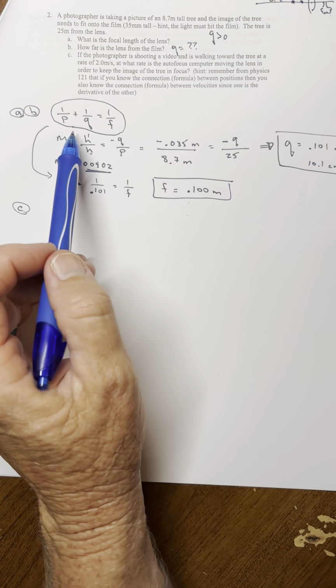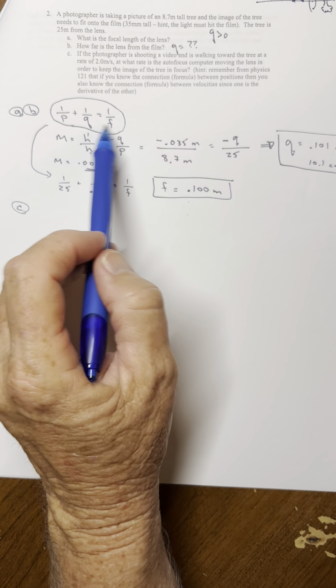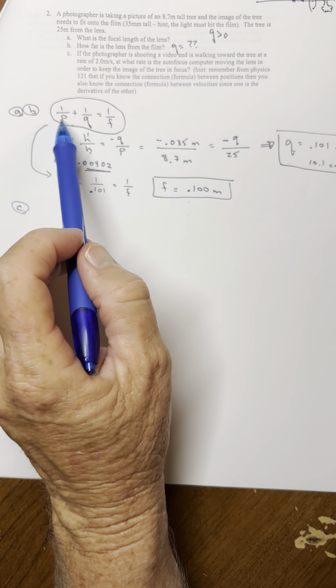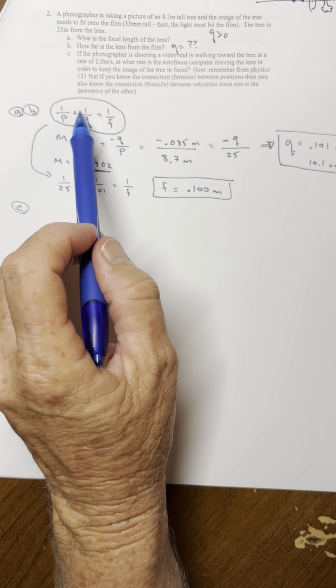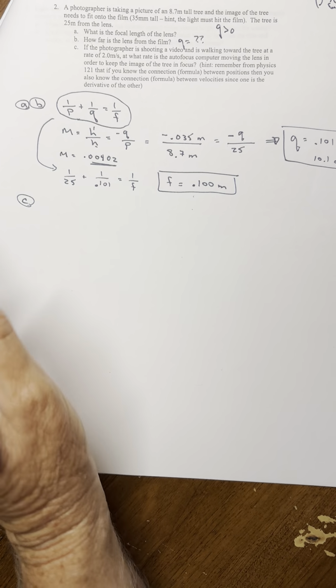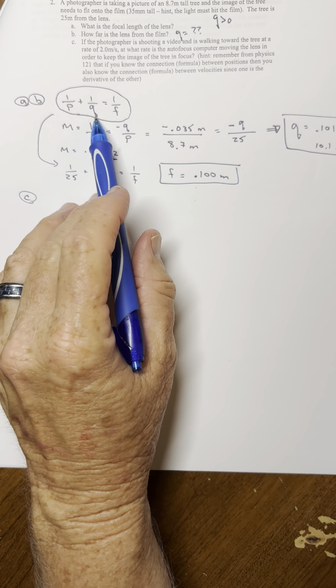You're going to get closer to the tree. So if this gets smaller, this one has to get bigger, because the relationship 1 over p plus 1 over q remains a constant. So my q should get bigger.